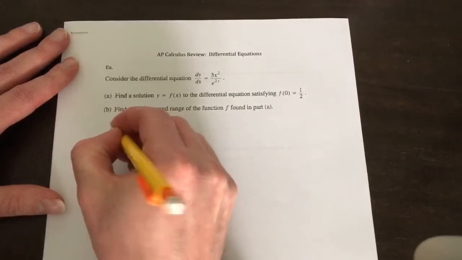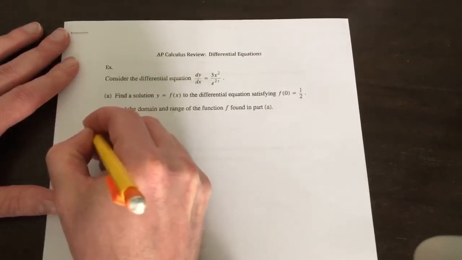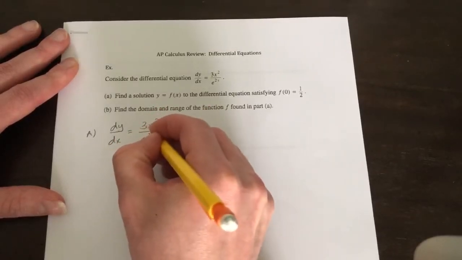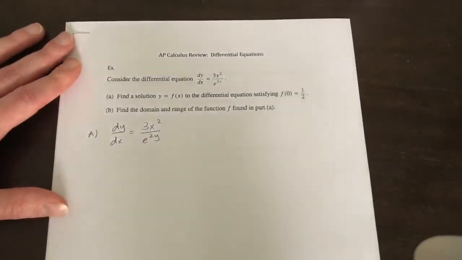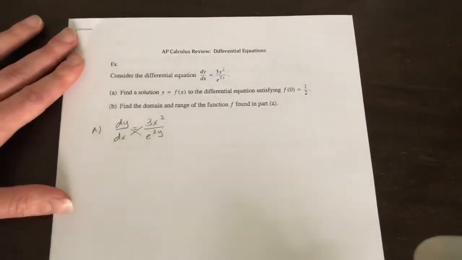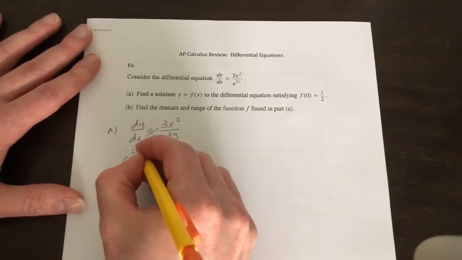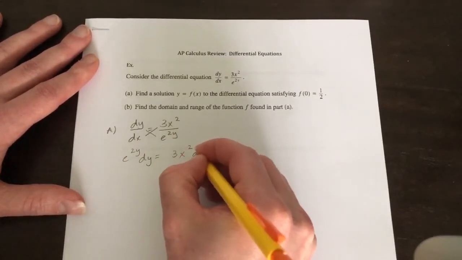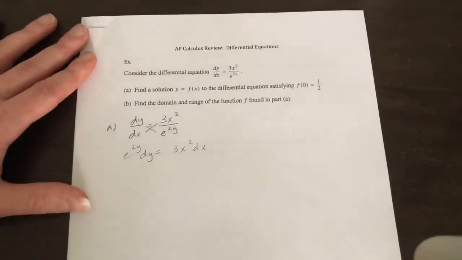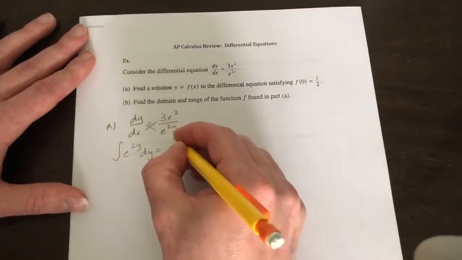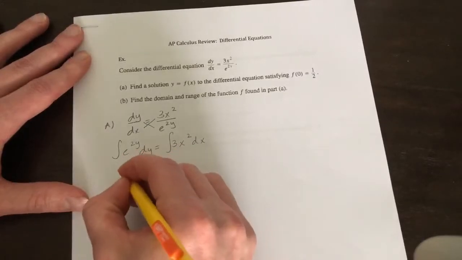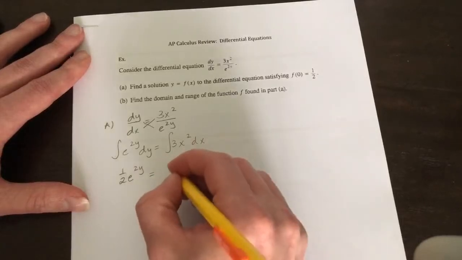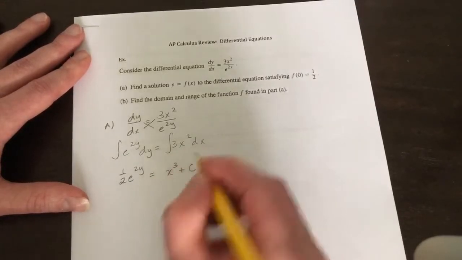So that means find the particular solution. So we say dy/dx, this part A, dy/dx is equal to 3x squared over e to the 2y. We're going to cross multiply to get all our y terms on one side and all our x terms on the other side. Okay, now we're going to integrate. So we just separated the variables and we're going to integrate. So this becomes 1/2 e to the 2y is equal to x cubed plus c.